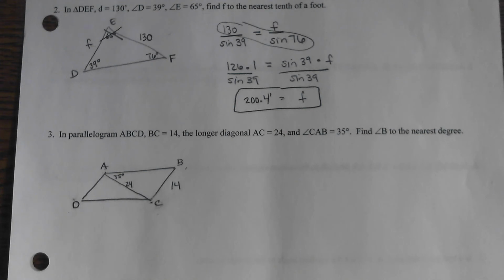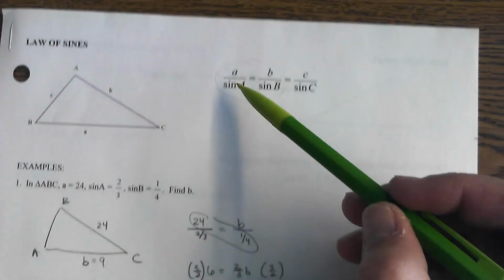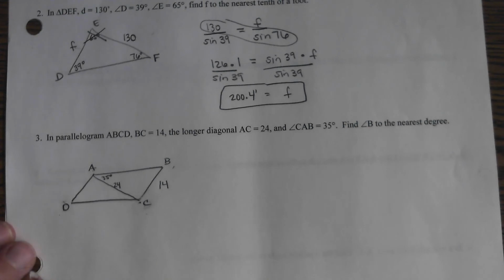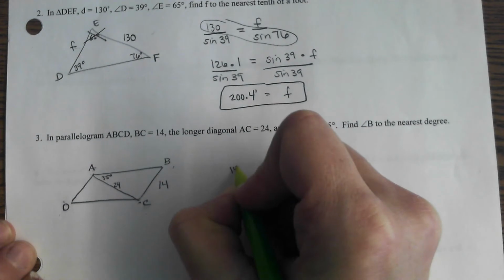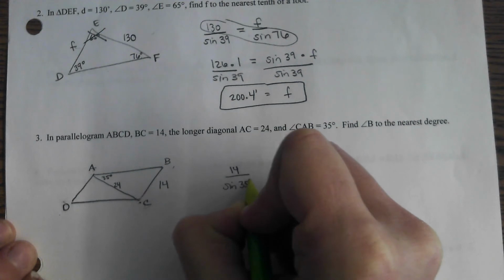So what would that setup look like, Maya? Start with some side and opposite angle pair that you know, and there's only one of them. 14 is your side over the sine of 35, right?